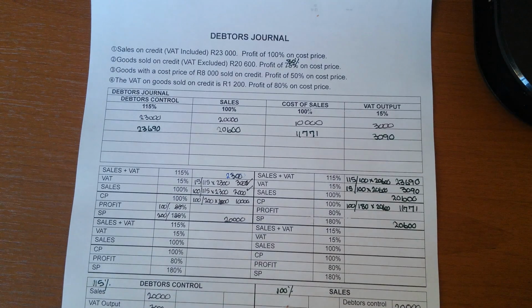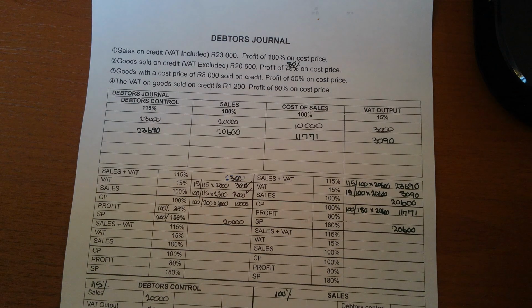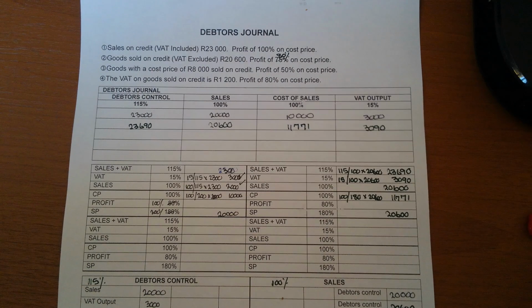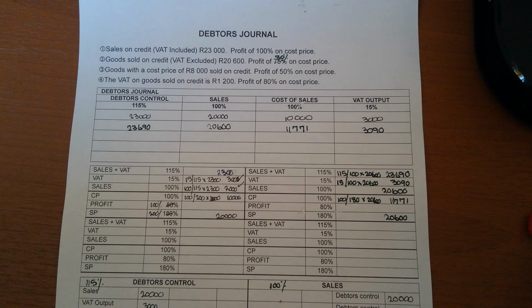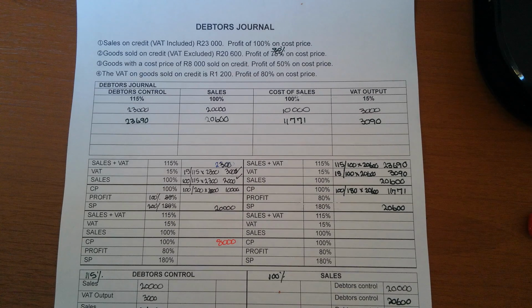Okay, if we look at number 3, goods with a cost price of 8,000 was sold on credit, at a profit of 50% on cost. So in this case, they give me the cost price. I first have to calculate the sales price before I can calculate what is the VAT.